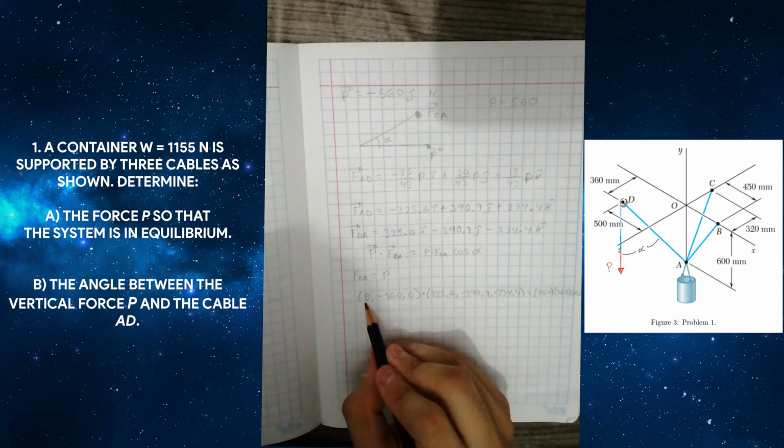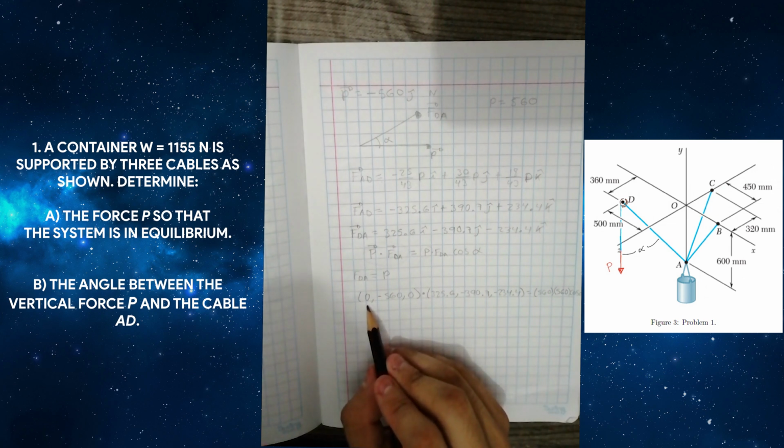Well, to get the dot product, we only need to multiply in this way.